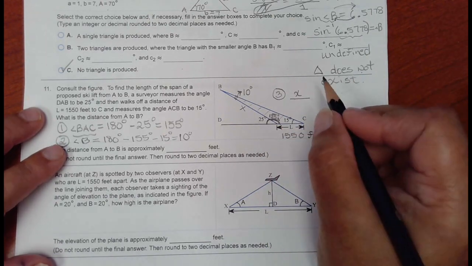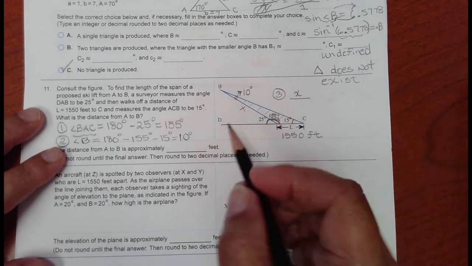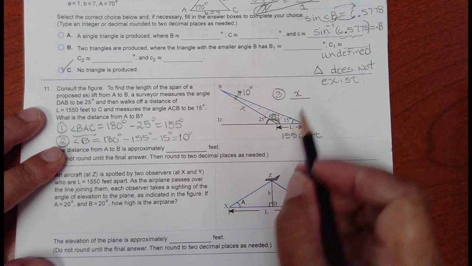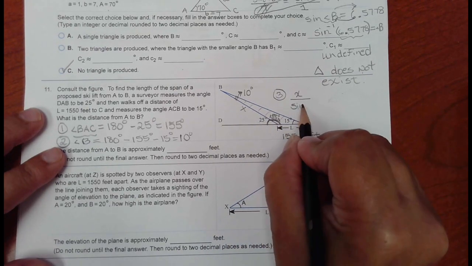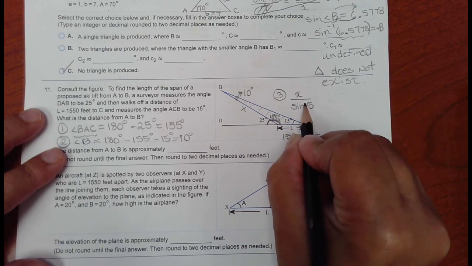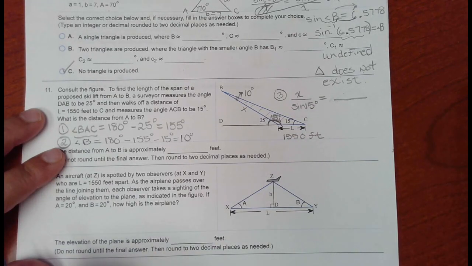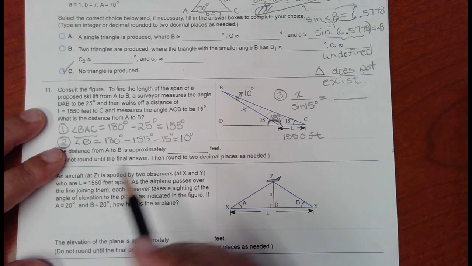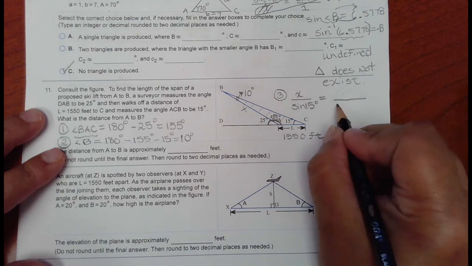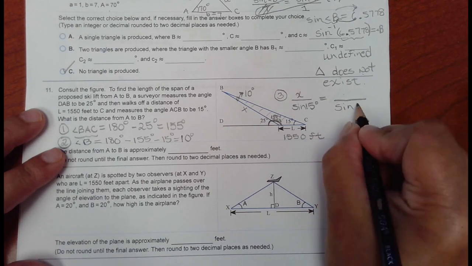We're taking the sine of 15 degrees. Then we're going to set up one other fraction, and we'll use the complete pair, the pair where we have 10 degrees that we found through steps 1 and 2. And then the side that's across from it, which is the 1,550.